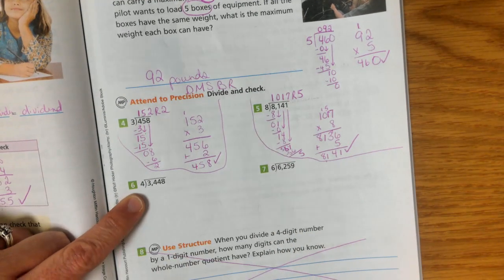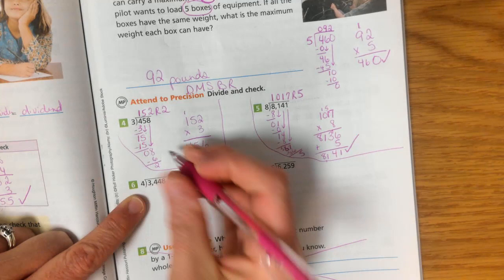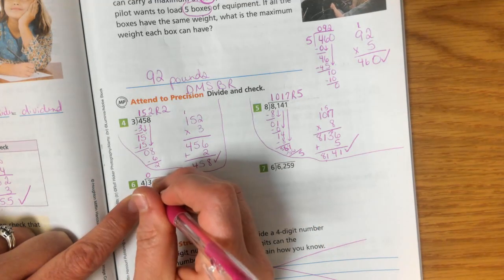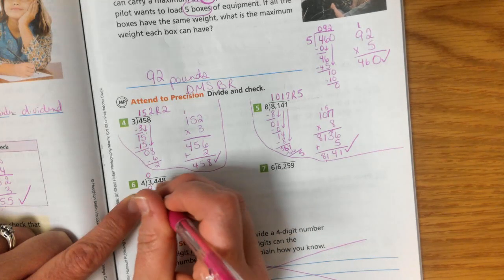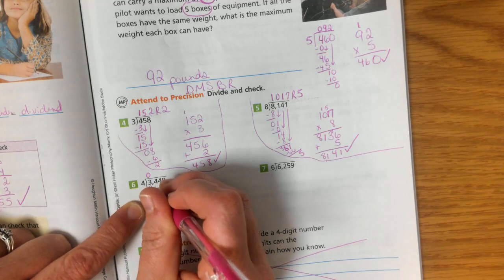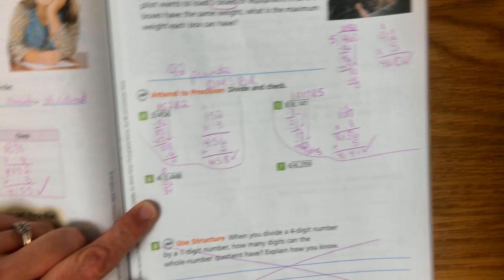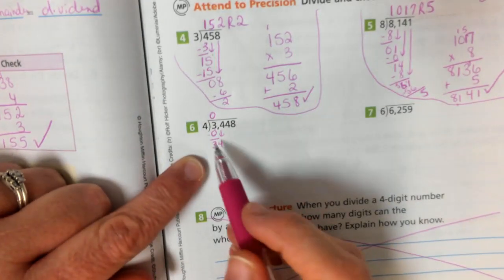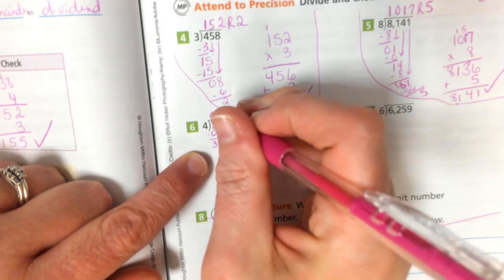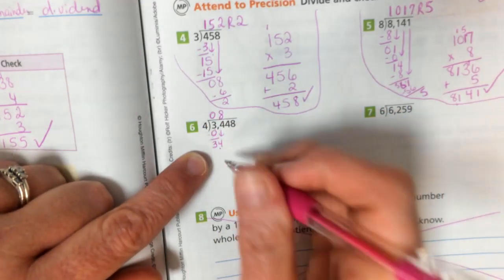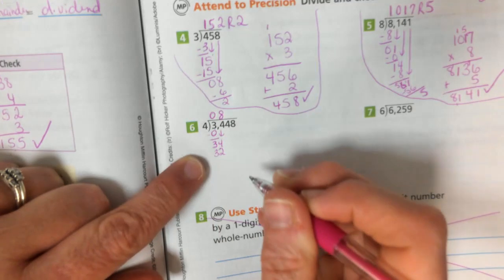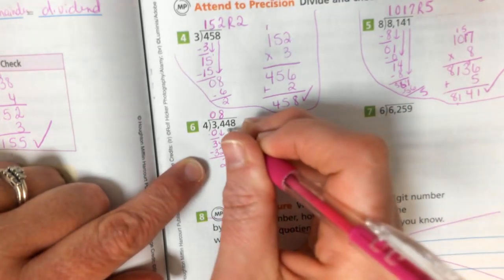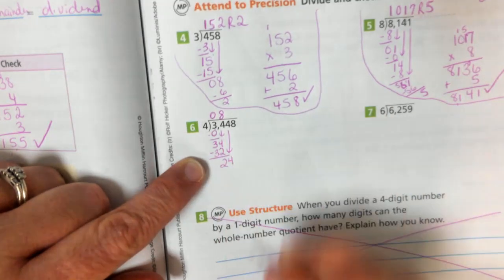Number 6. 3 divided by 4 is 0. 0 times 4 is 0. 3 minus 0 is 3. And then I bring down my 4. 34 divided by 4 is 8. 8 times 4 is 32. 34 minus 32 is 2. And I bring down my 4.